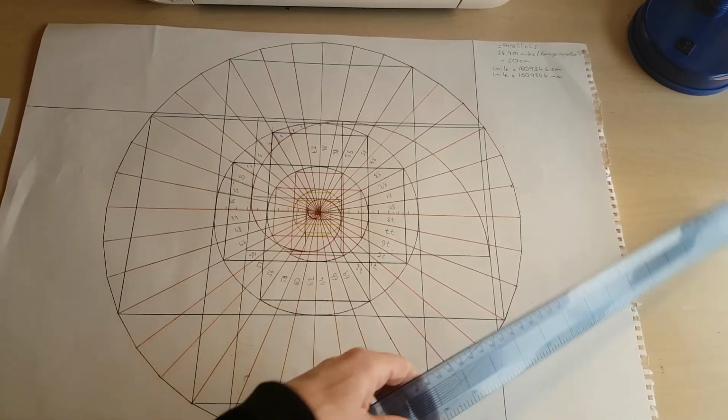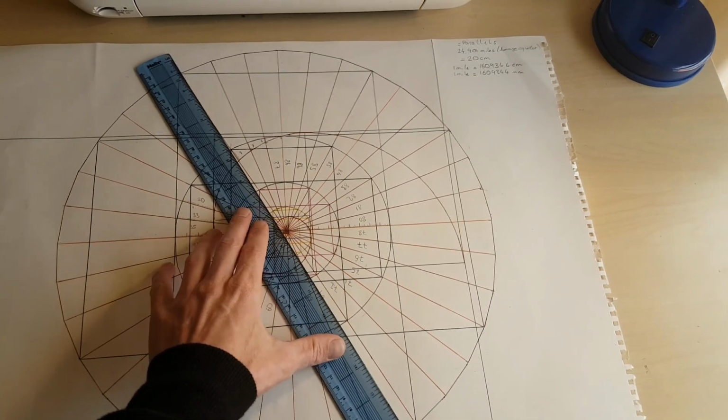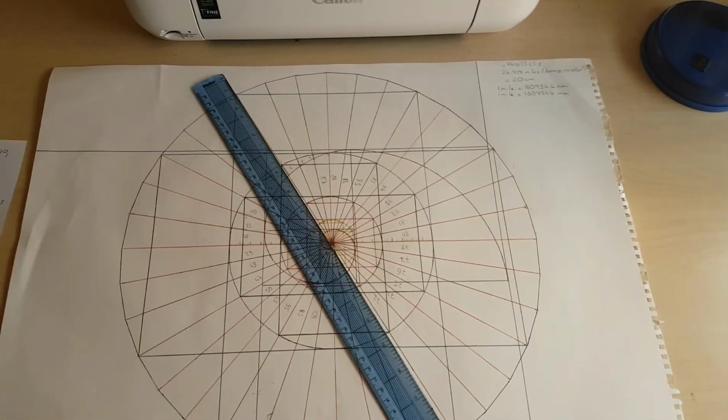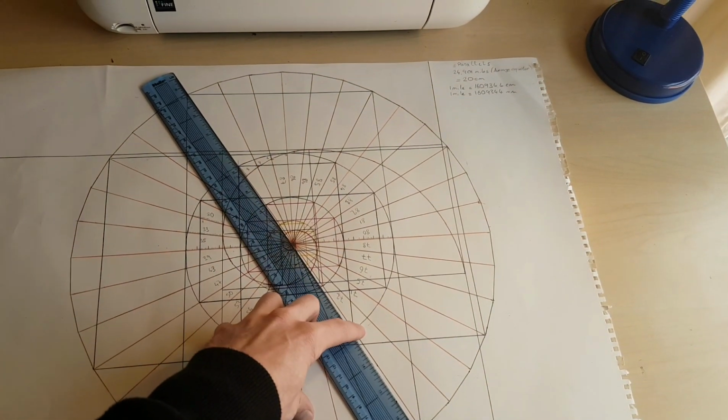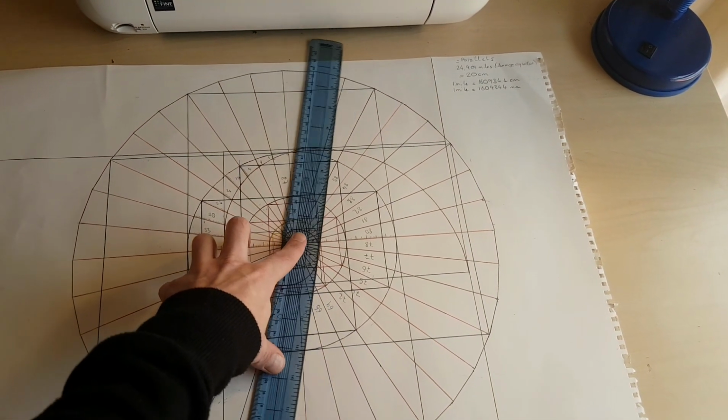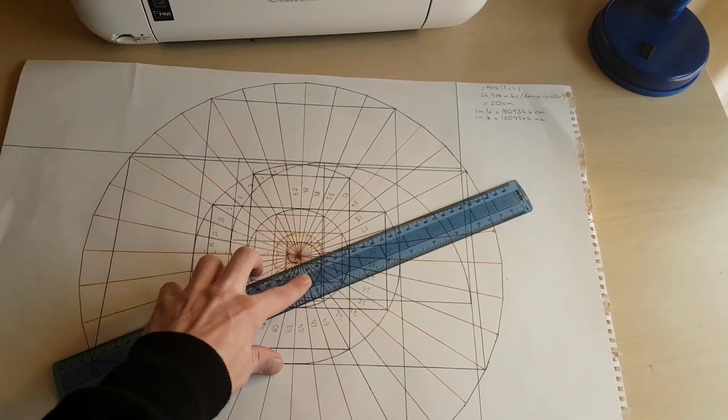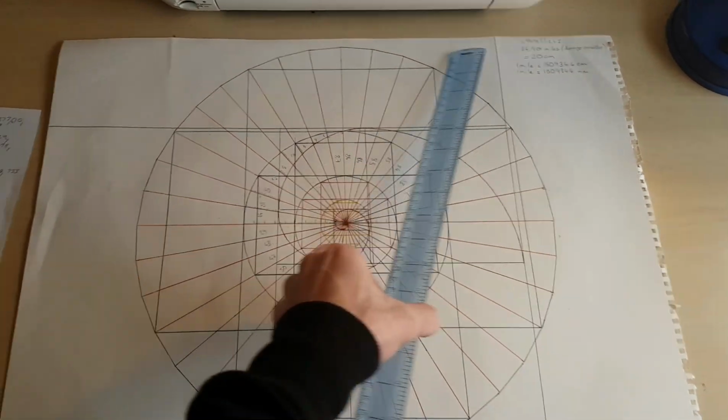But essentially each parallel is the same length, so that's 24,901 miles from that point to this point, and it's all the same. Line to line is 24,901 miles.